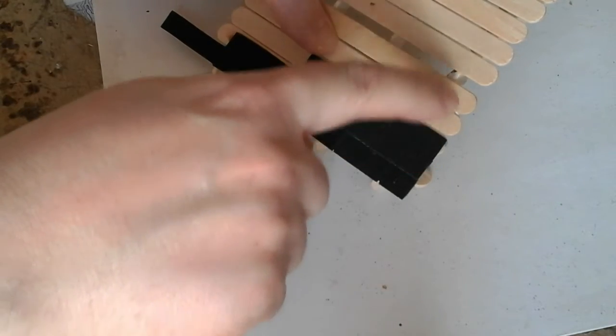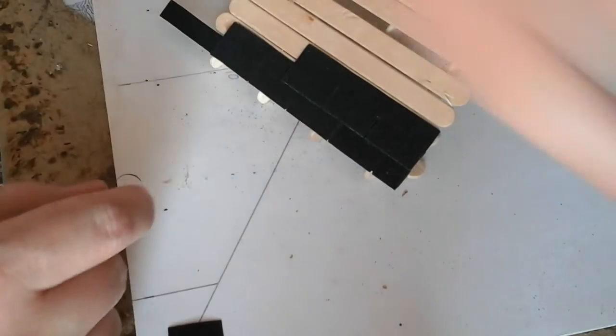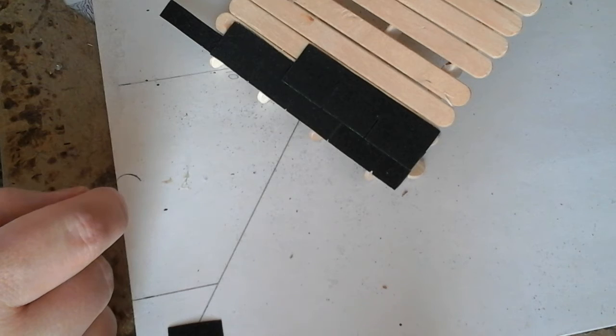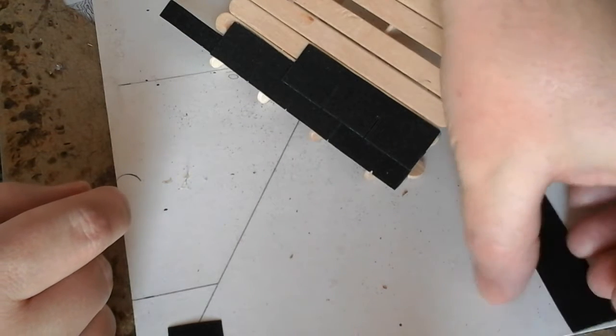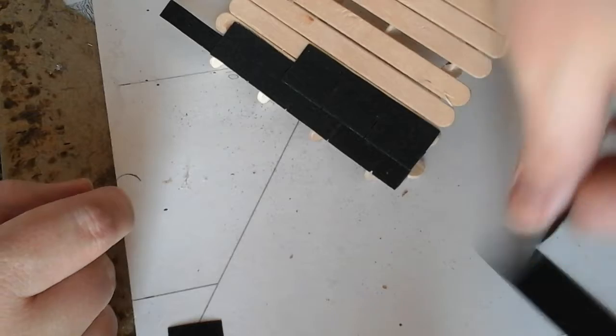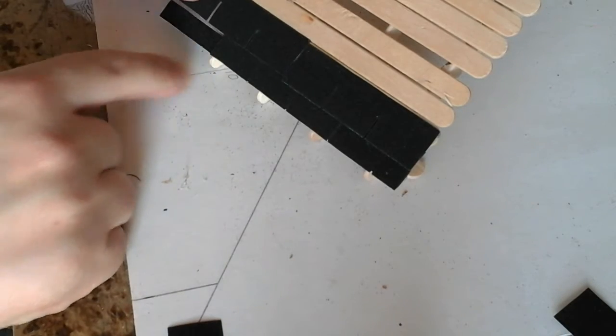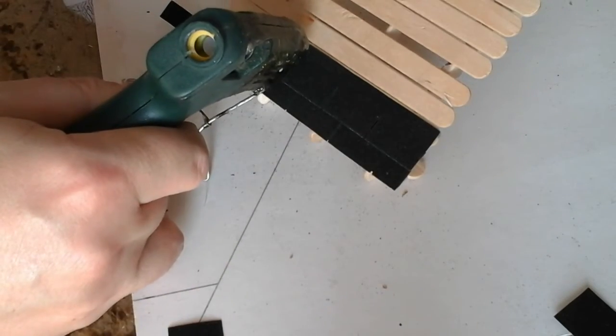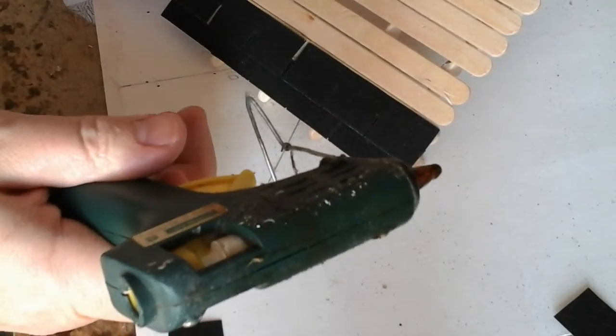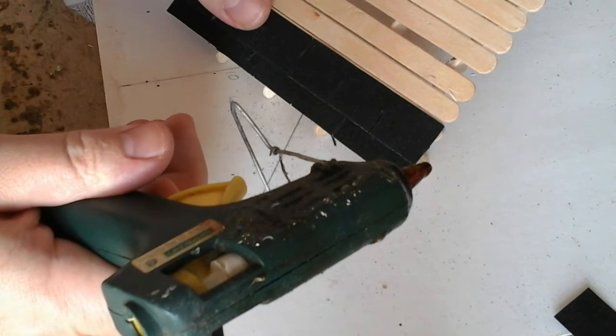So in order to continue the next row, you're going to be using another full shingle, assuming that your roof is much longer, like this. There you go.